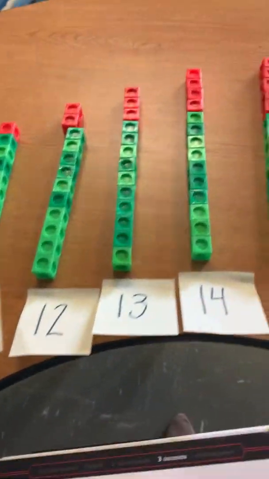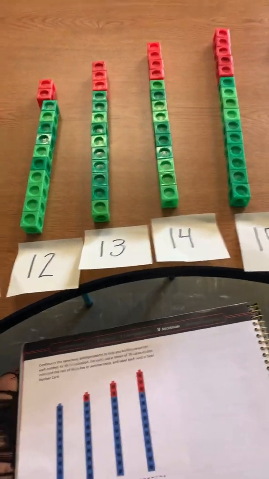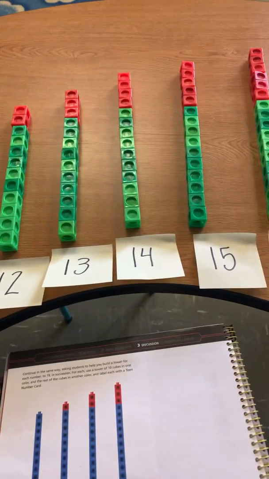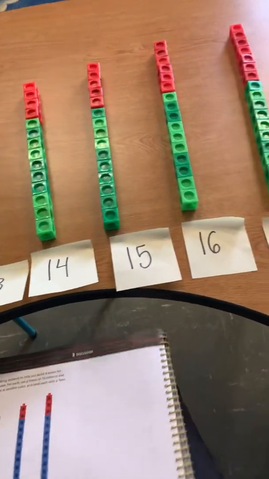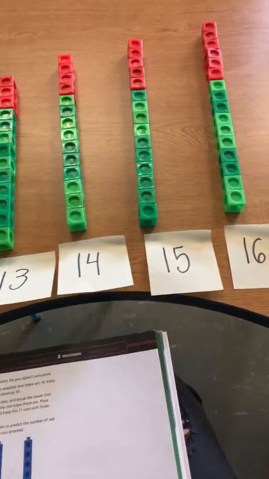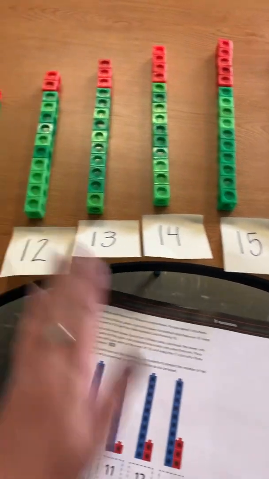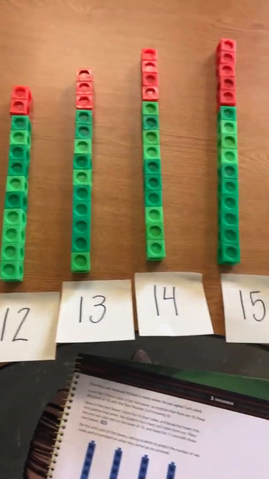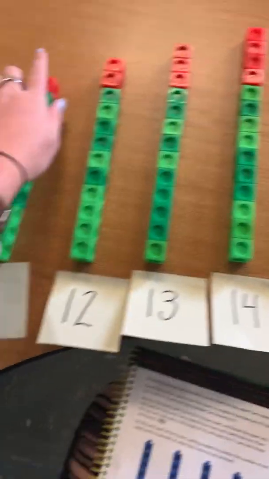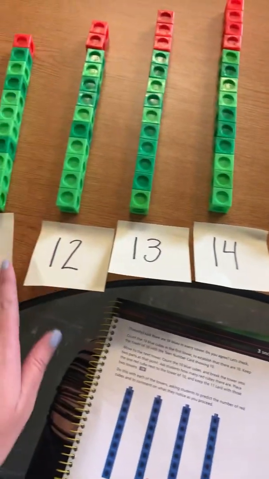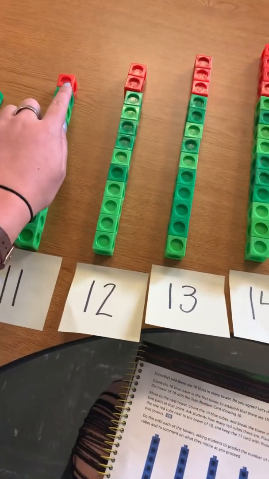What do you notice about these? Can someone tell me something they notice about our teen numbers? We know every teen number that we have built has the same number of green cubes, right? And that's 10. So each of these numbers has a 10 and then it has some ones. Now they have different number of ones. Okay, so we know that this 11 is a 10 and then 1 one.